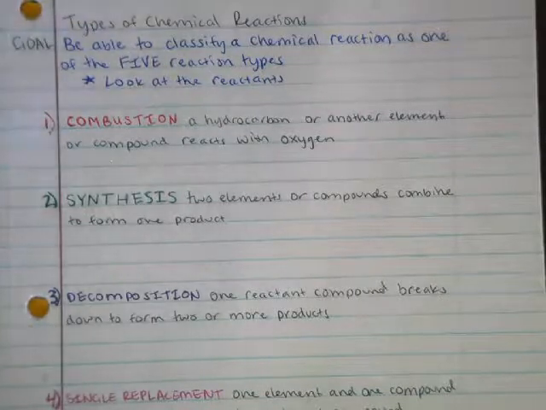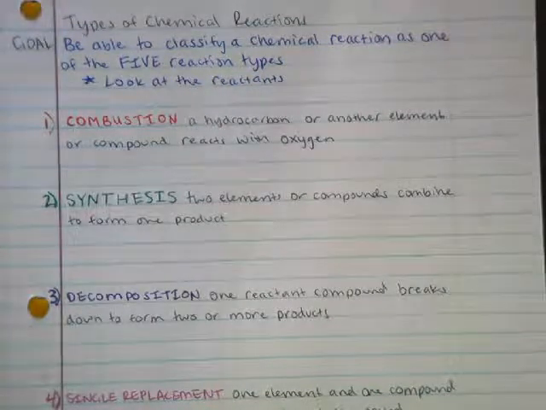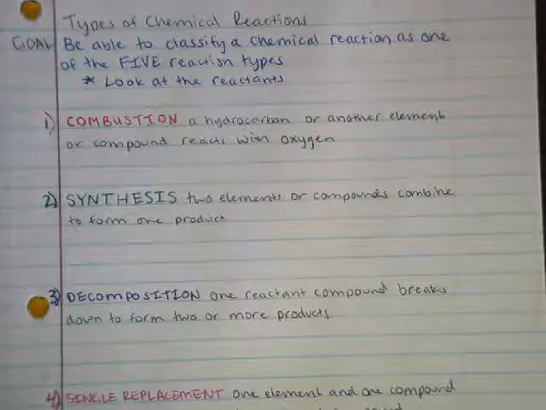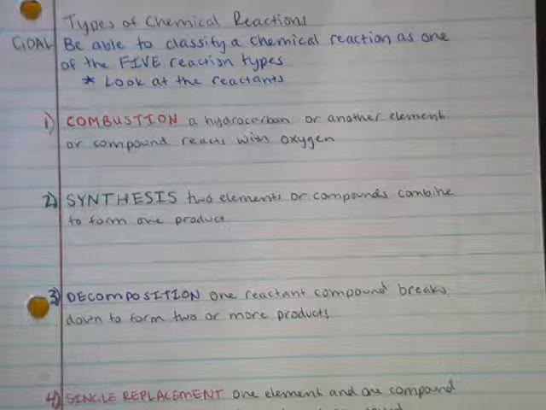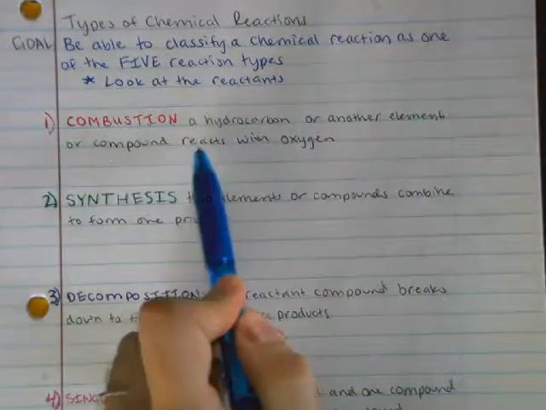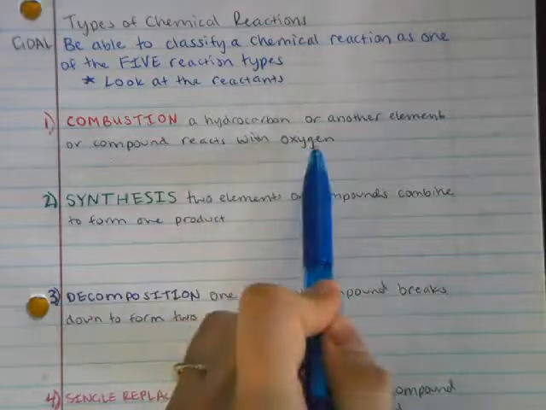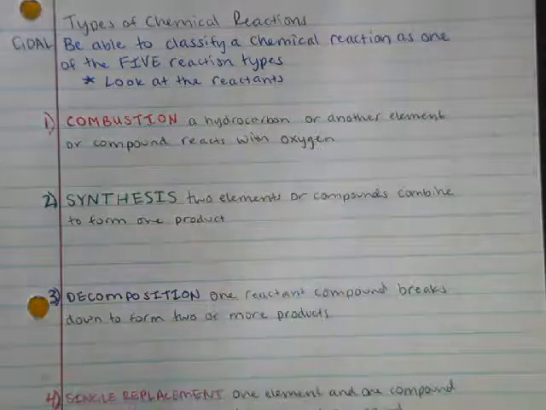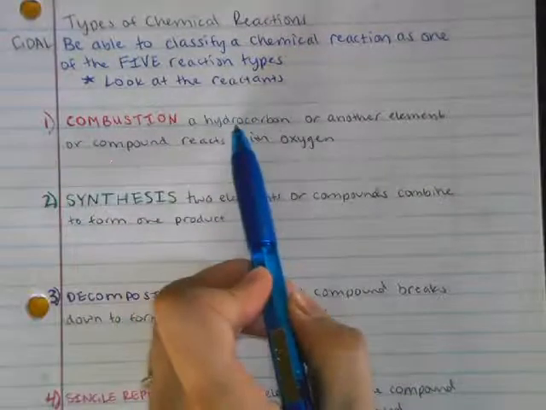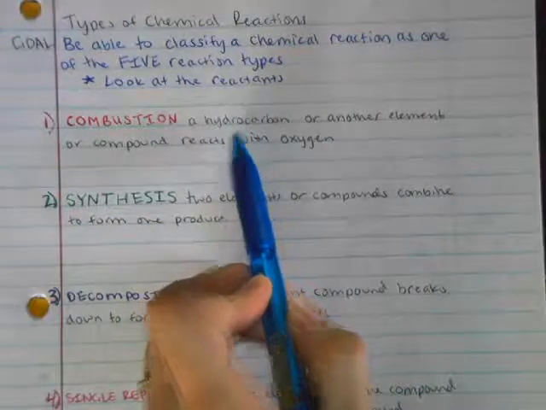And that should be able to give you all the information that you need to classify as one of the 5 reaction types. So the first one is probably the most easily recognizable, and that is a combustion reaction, which is exactly what it sounds like. It's something blowing up. Technically, however, it's something that reacts with oxygen. Now this can be lots of things reacting with oxygen. The most common way you are going to see it is as a hydrocarbon reacting with oxygen.